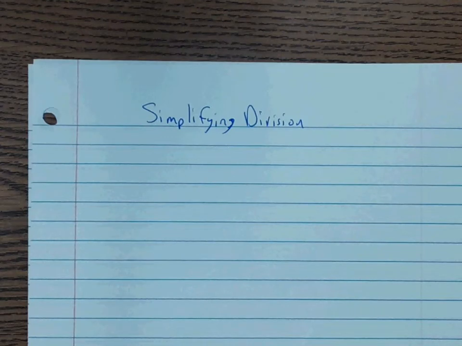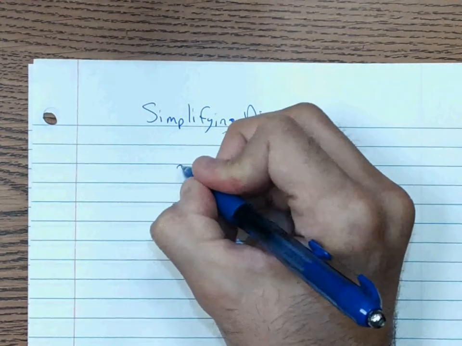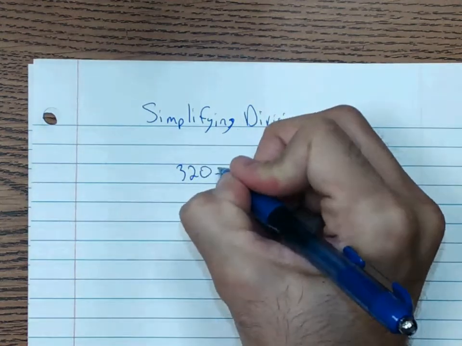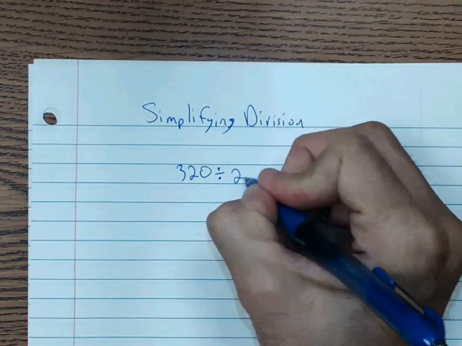This is just going to be a little tutorial on how to make division a lot easier. I'm going to call it simplifying division because you're going to notice that it's going to tie into when you simplify a fraction, or better yet, reduce a fraction. So let me give you the first example. Let's say you've got a number like 320 divided by 20.